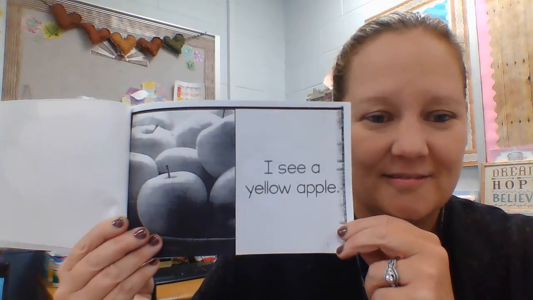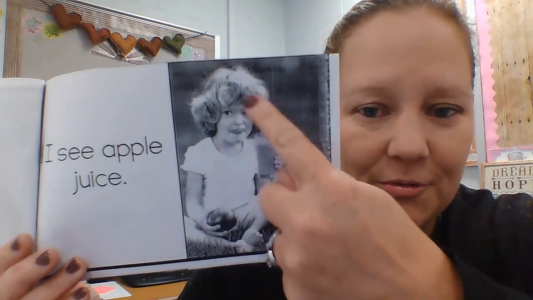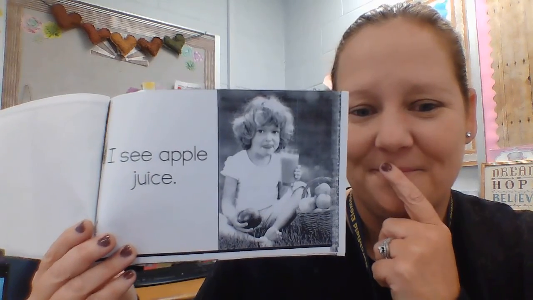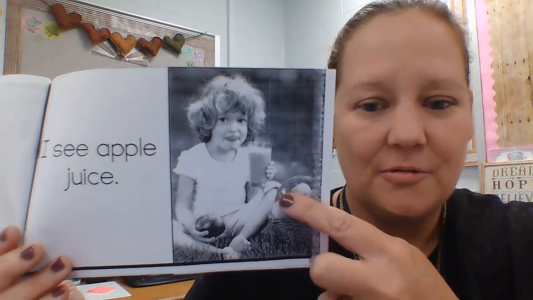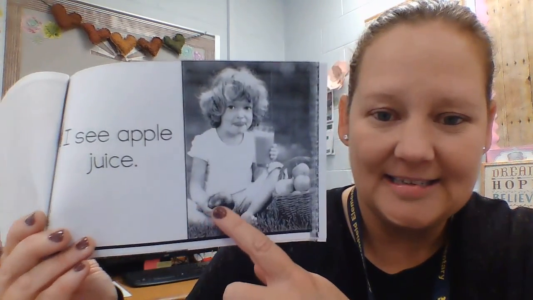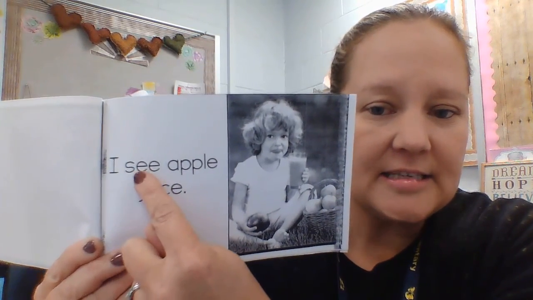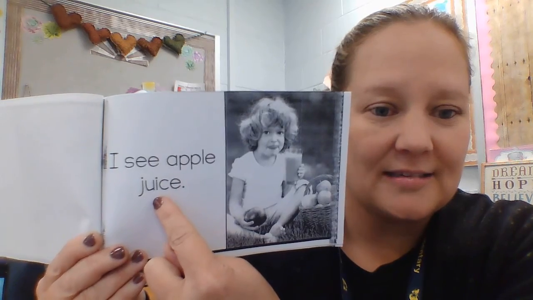Turn the page. Oh, I see a little girl with a glass. I wonder what's in there. And a basket with some apples, and it looks like an apple in her hand. Let's read it. I see apple juice.